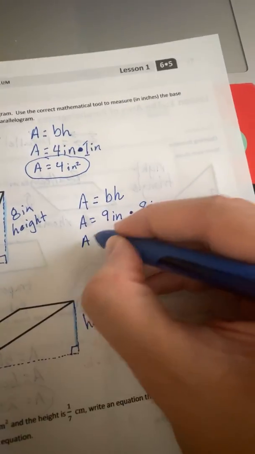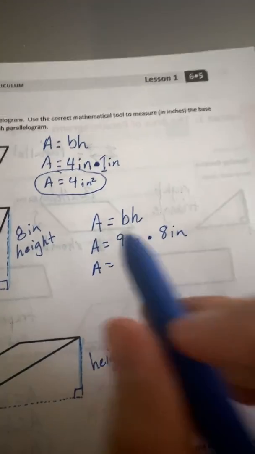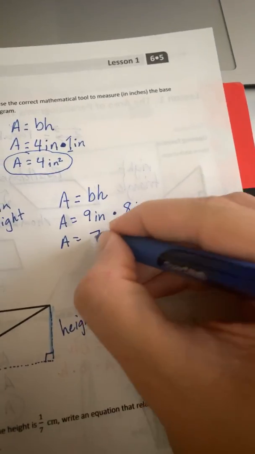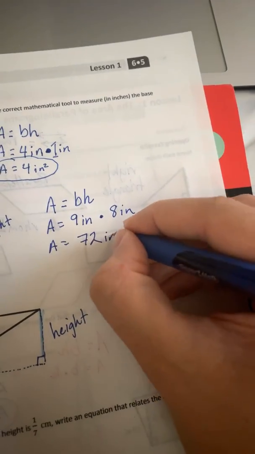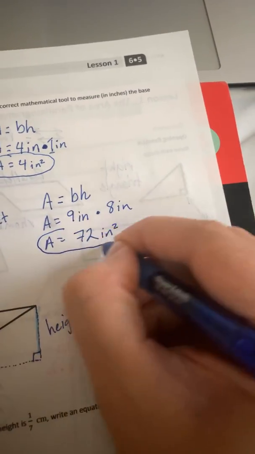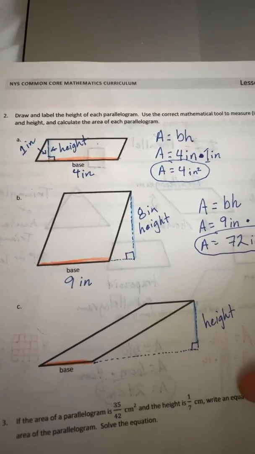Now we can plug in these numbers and solve it. 9 times 8 is 72. And inches times inches is square inches, or inches squared. That's the area for that one. That's our practice. And then the last one.